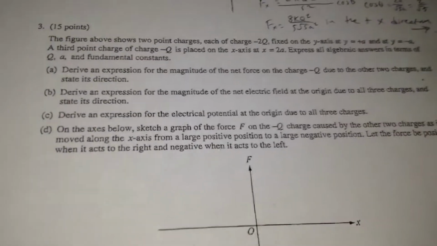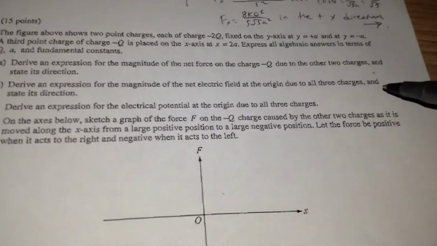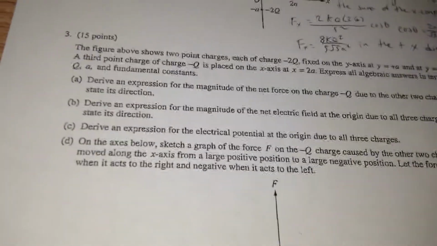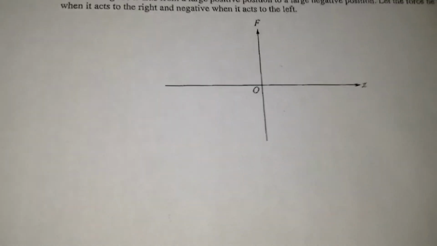Part B now says, derive an expression for the magnitude of the net electric field at the origin due to all 3 charges, and state its direction. So B, we'll put that over here.